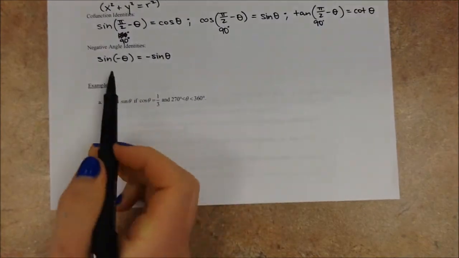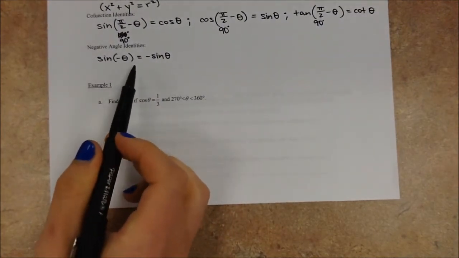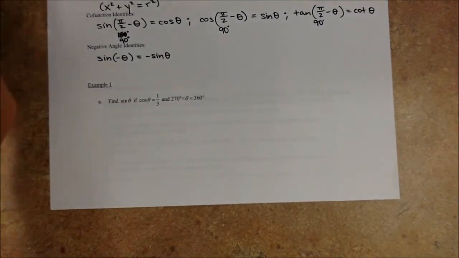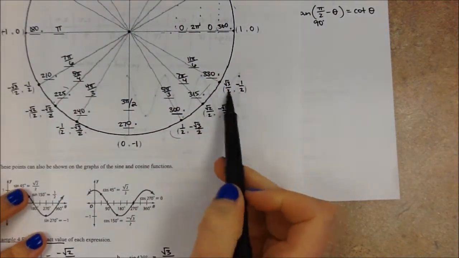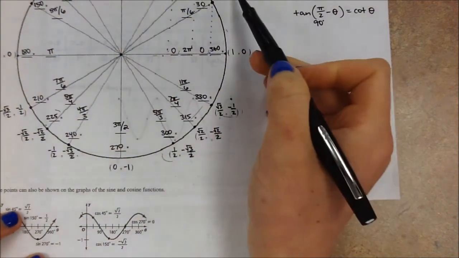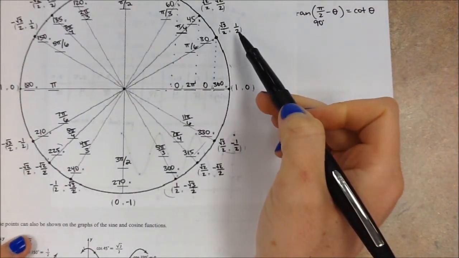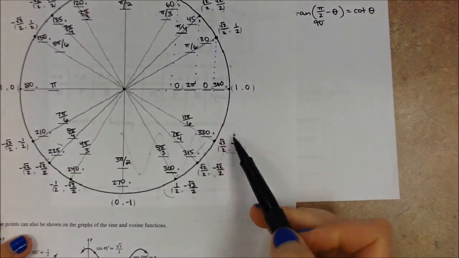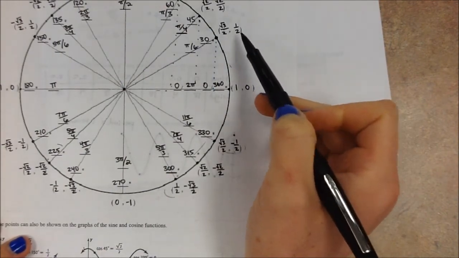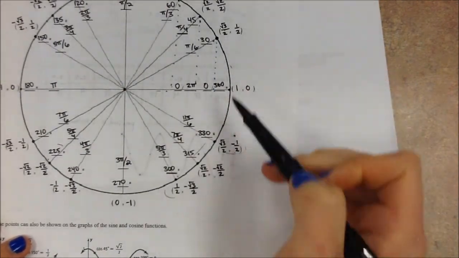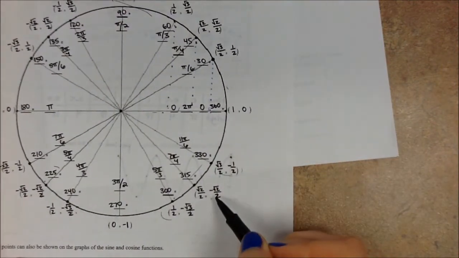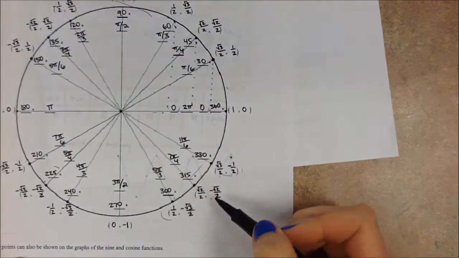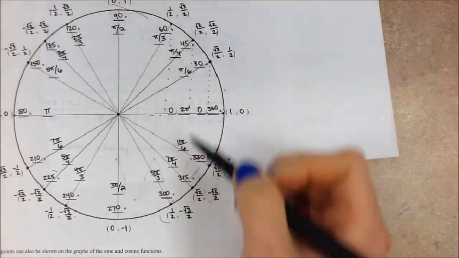First one is this. The sine of a negative angle is the same as the negative sine of that angle. So again, let's go with 30 again. Sine of negative 30 is negative 1/2, which is the opposite of the sine of 30. Okay, so the sine of negative 30 is the negative version of the sine of 30. Basically just says that these two have opposite signs. Something down here with its reference angle down here. So 315 and 45 have opposite values of sine. 60 and 300 have opposite values of sine.